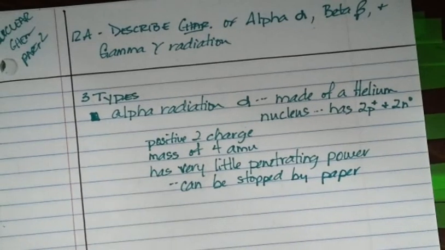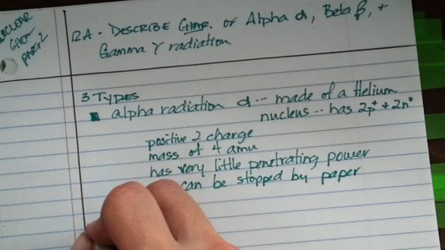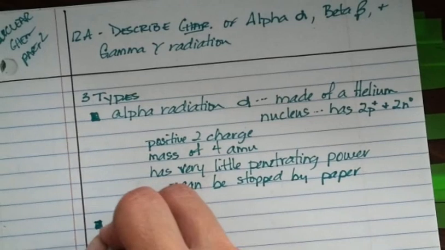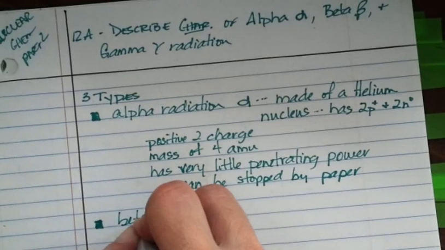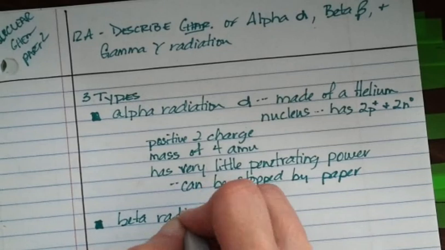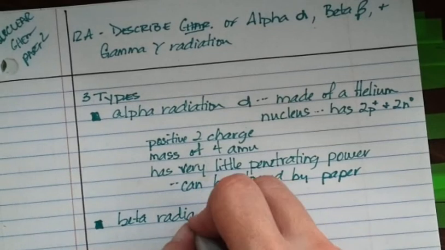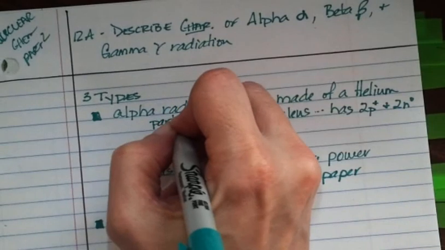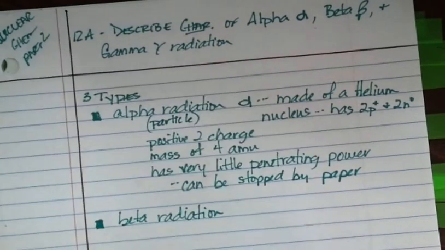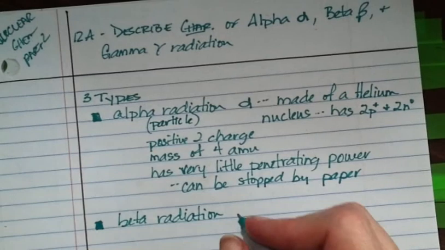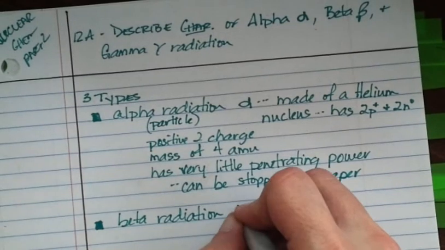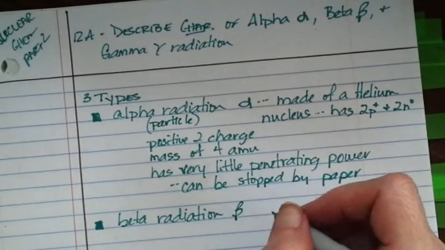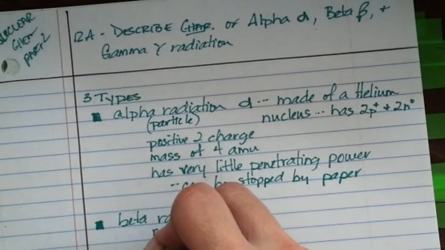The next one from that would be beta radiation, or beta particles. A lot of times we talk about them in terms of particles because the alpha radiation is a particle, 2 protons, it's made of mass, right? Beta radiation, and again it looks kind of like a cursive B with a tail, also is a particle, it's made of matter.